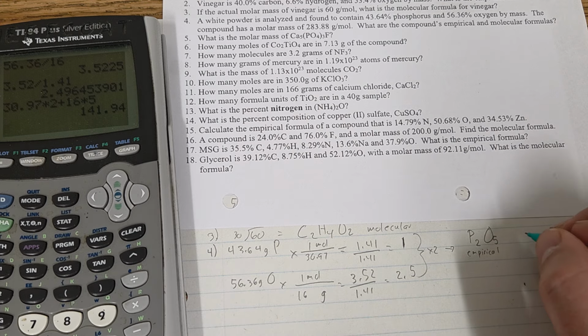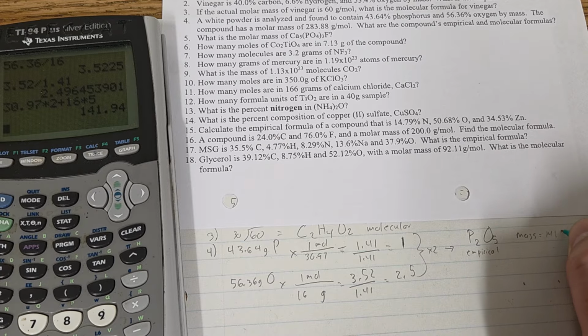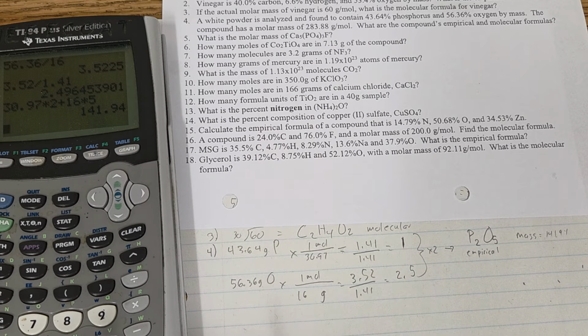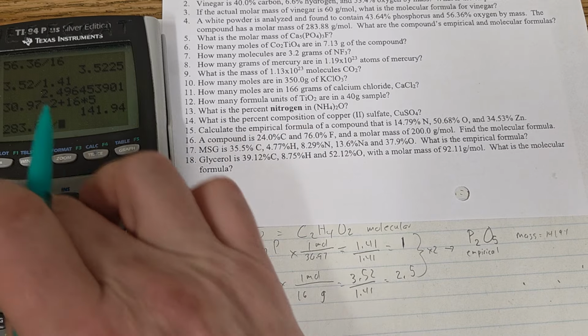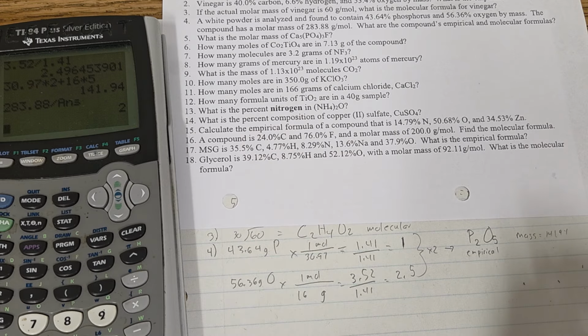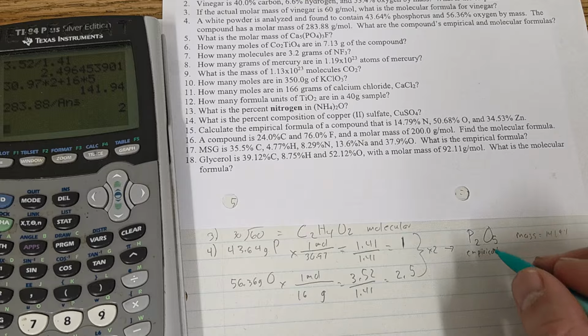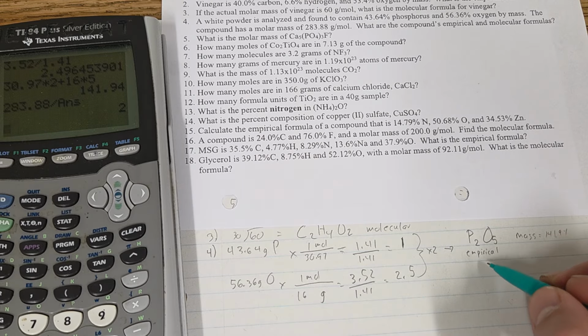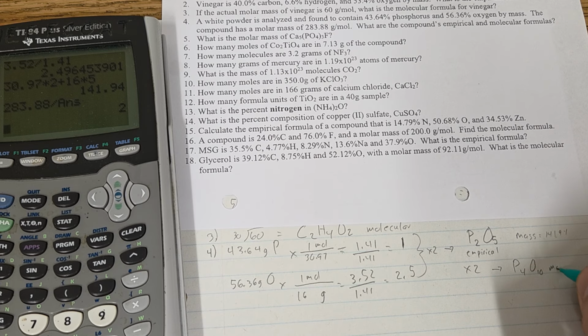This has a mass of 141.94. So if we take 283.88 divided by that, we get 2. So the actual formula is twice as heavy as this. P4O10 is the molecular formula.